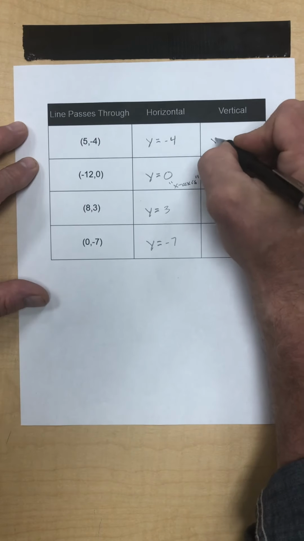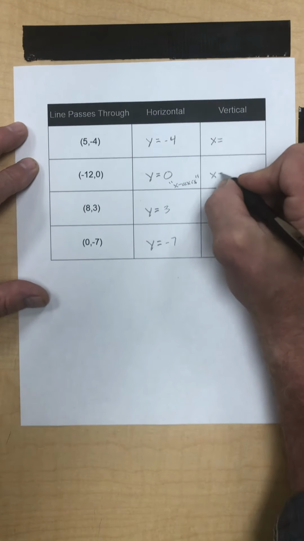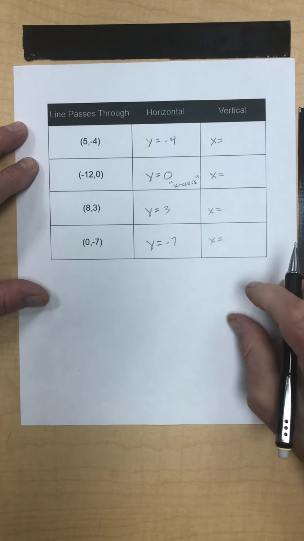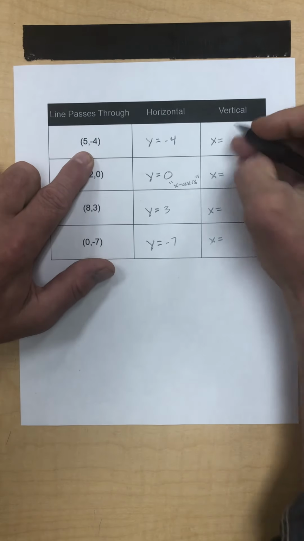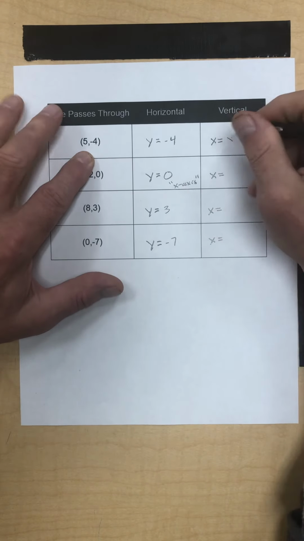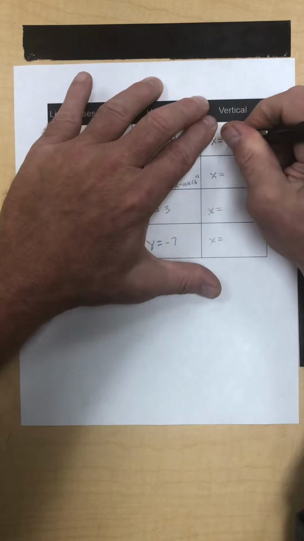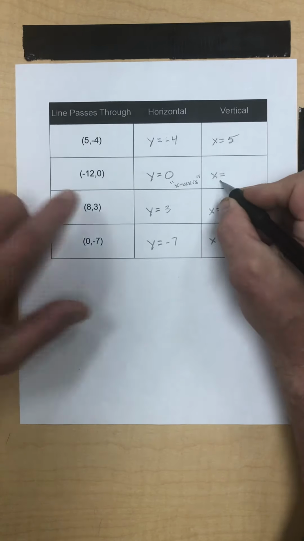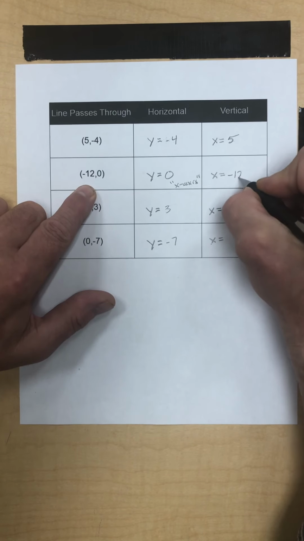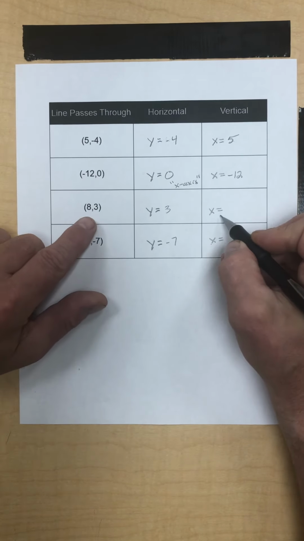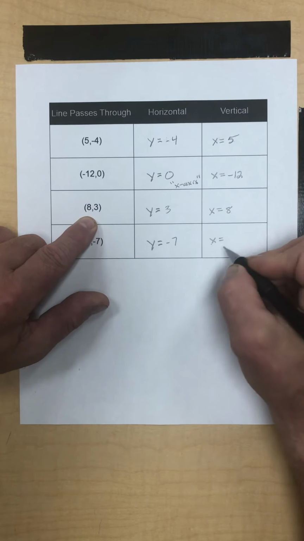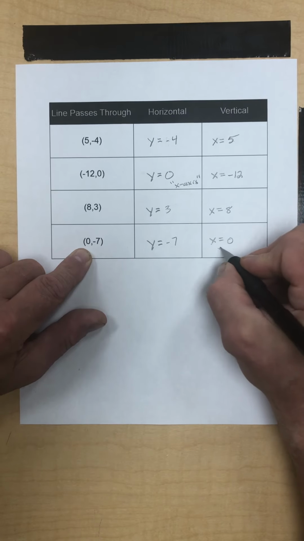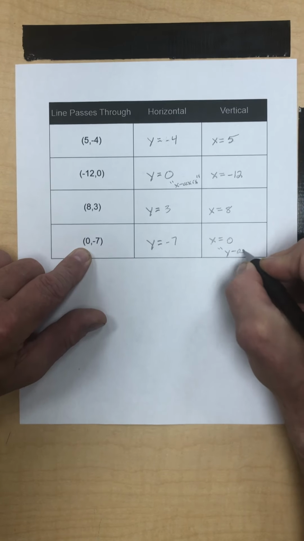Now vertical lines that go through all those points. Well, we know vertical lines are x equals always, and it's just x equals the x coordinate. So x equals 5. Okay, we get x equals 5. We get x equals -12. Here it would be x equals 8. And here would be x equals 0. And x equals 0 is the equation of the y-axis.